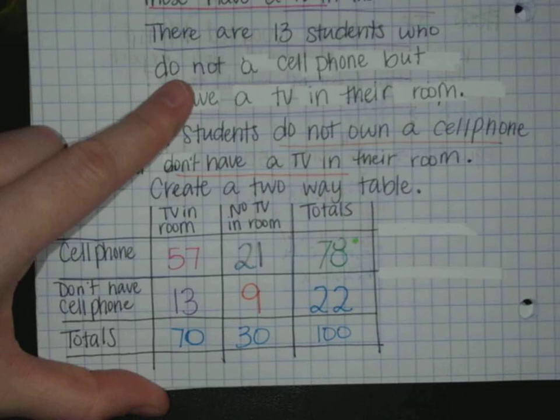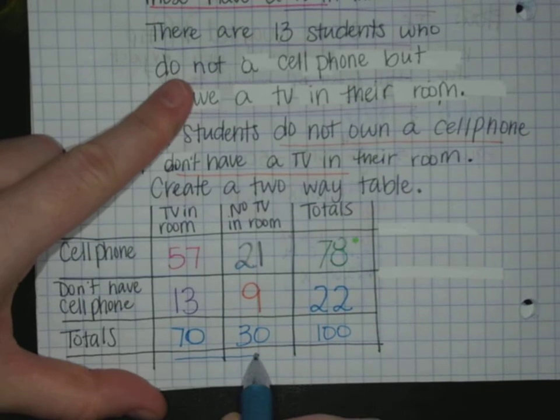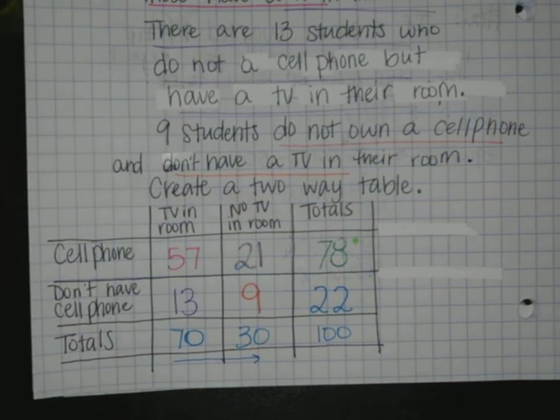One way to check to make sure you actually did it right is to also add this way. 70 plus 30 is also 100. So that is a two-way table.